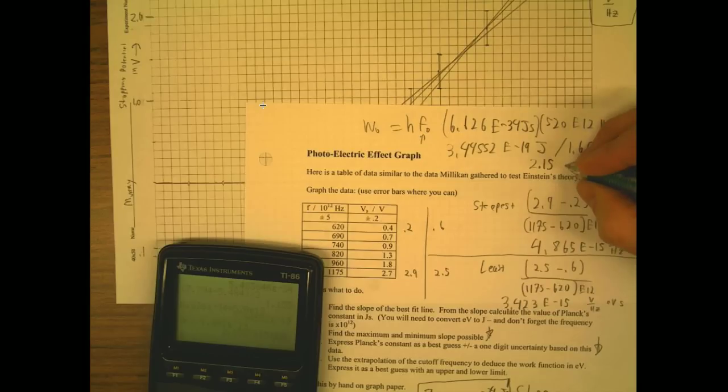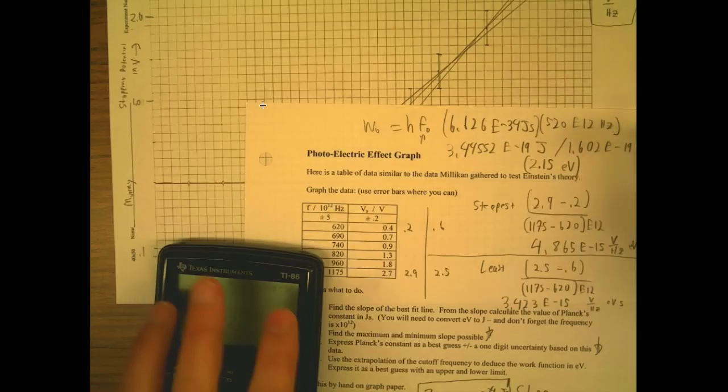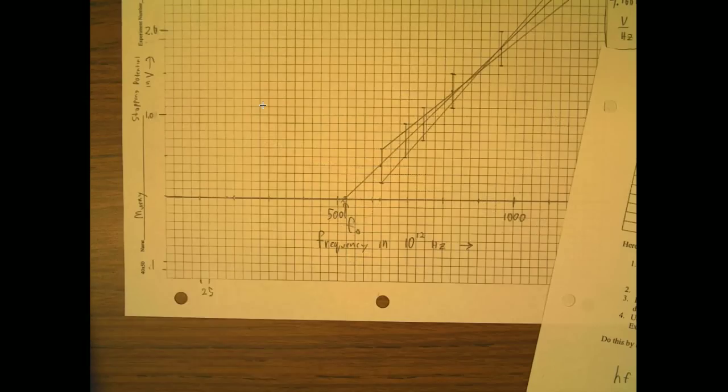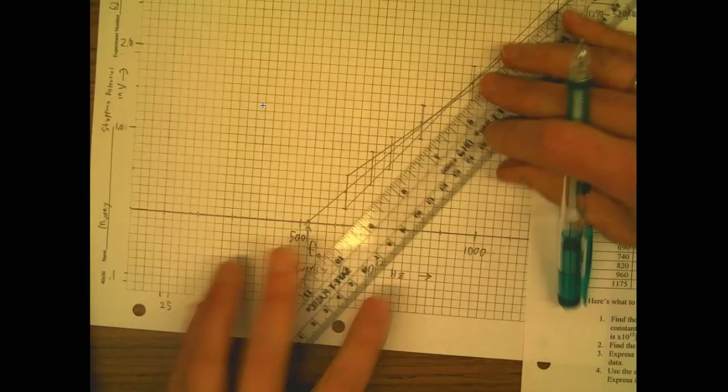Okay. Now, that is your best guess, right? To get the upper and lower limit, you actually do have to run these extrapolation lines down to the origin, right?